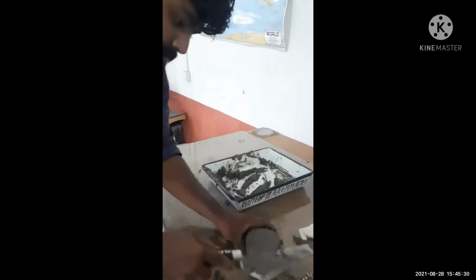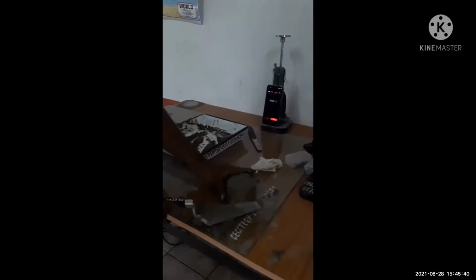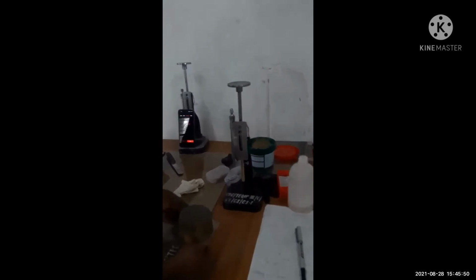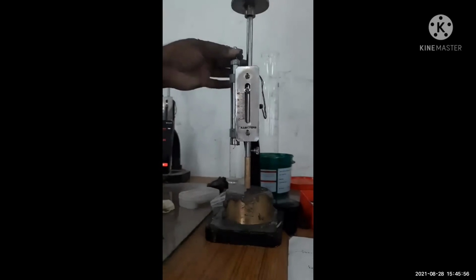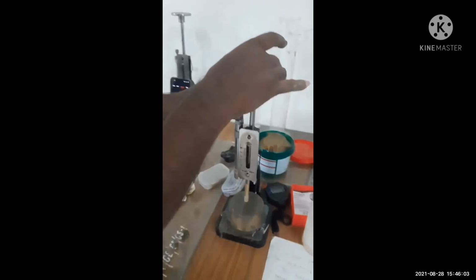Now fill this mold. Place the mold. Hold this cap and do the same thing.